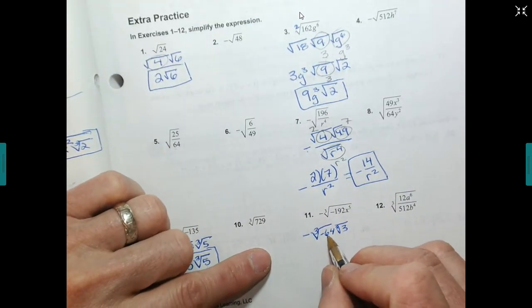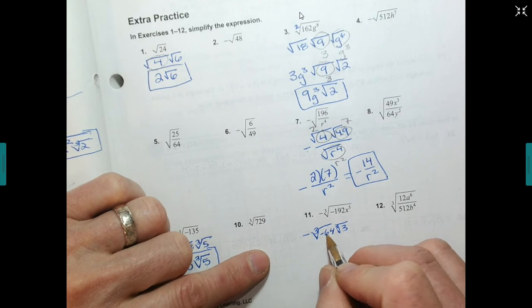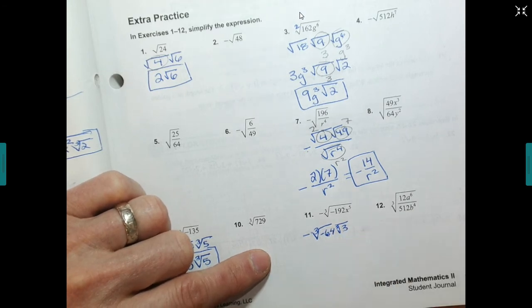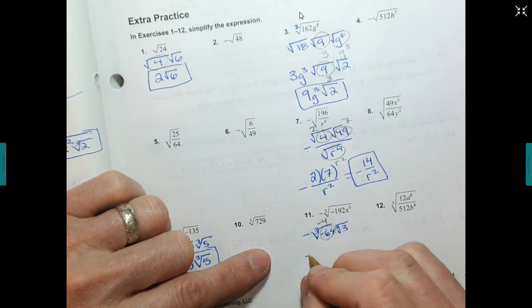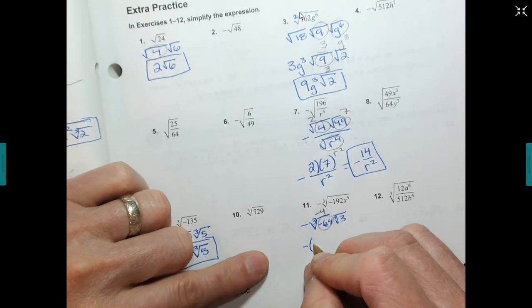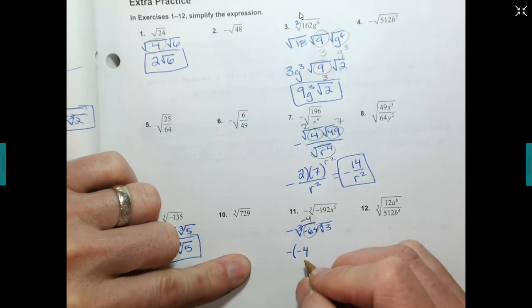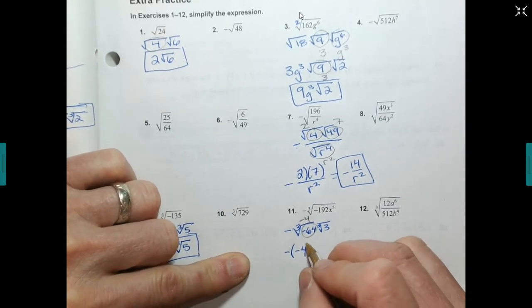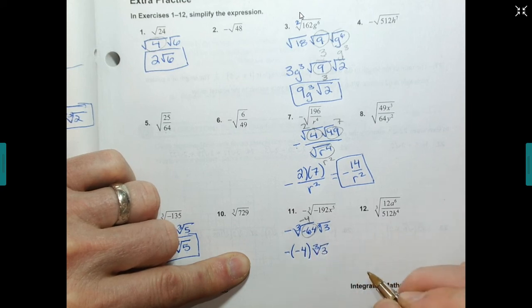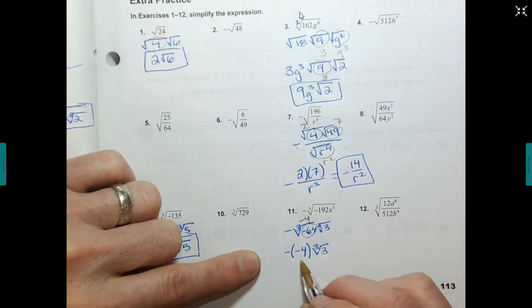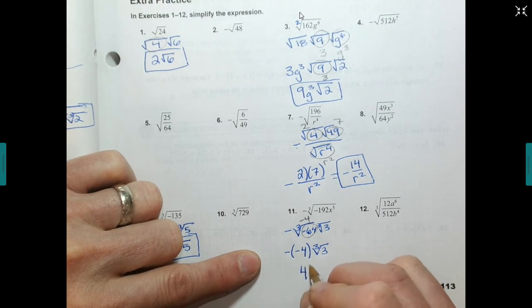So I can take out a -4 because a -4 times a -4 times a -4 equals the 64. So I'm going to pull out a -4. So I have negative times -4 times the cube root of 3. So I have 4 times the cube root of 3.